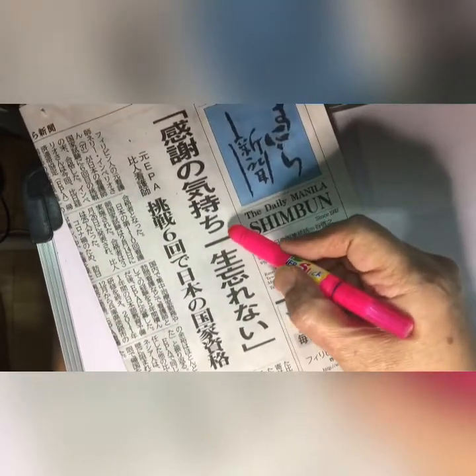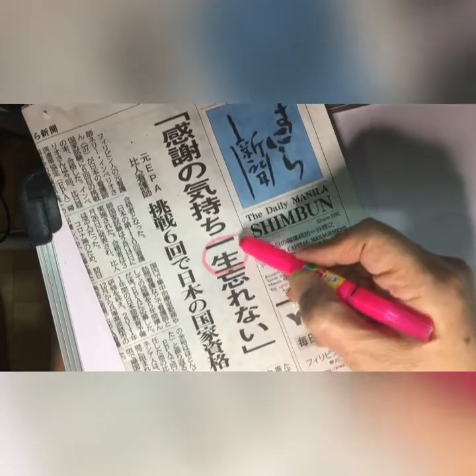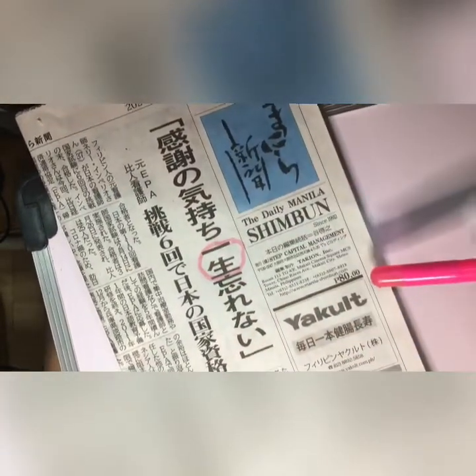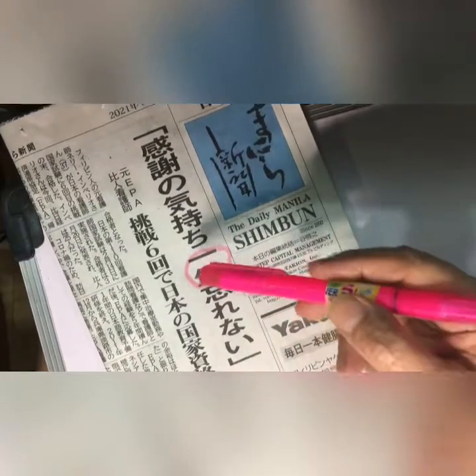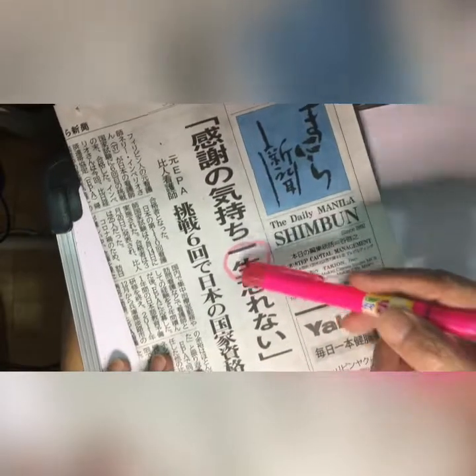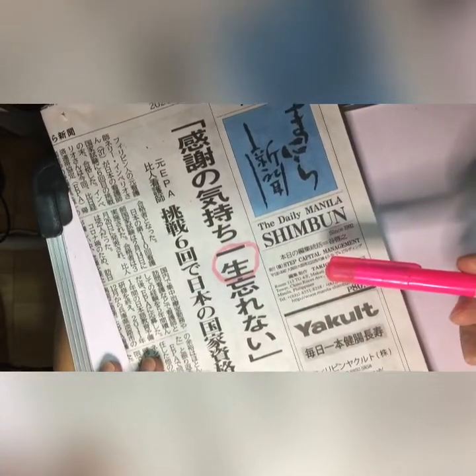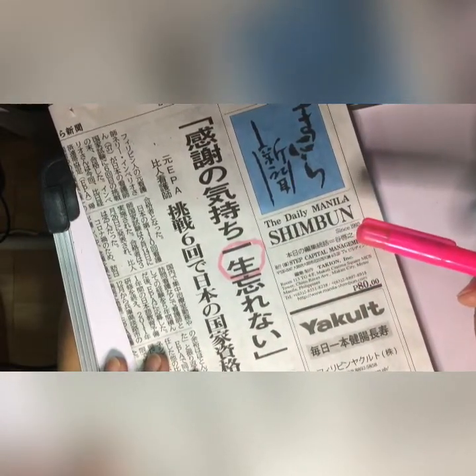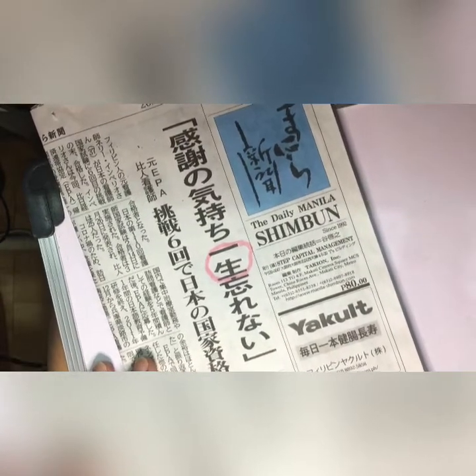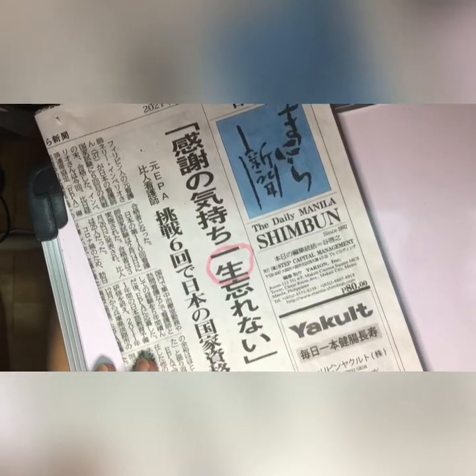And to make it simple, this one. Okay, we'll focus on this. This is good for JLPT N5, N4, N3. Okay, learning. And now it's 2021.